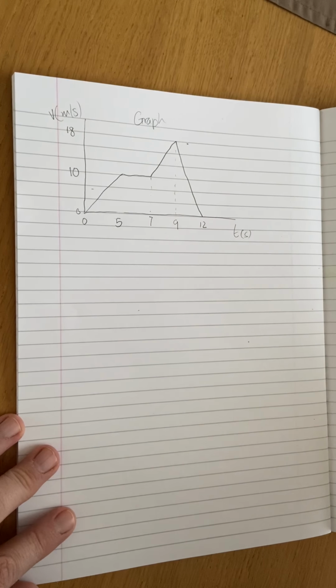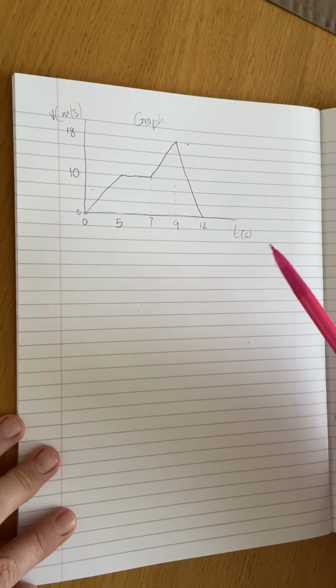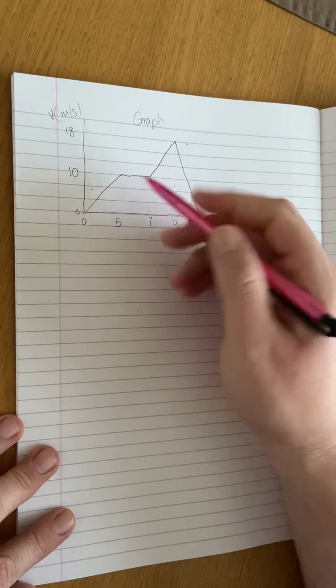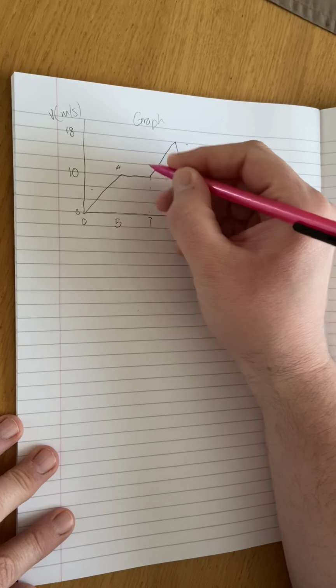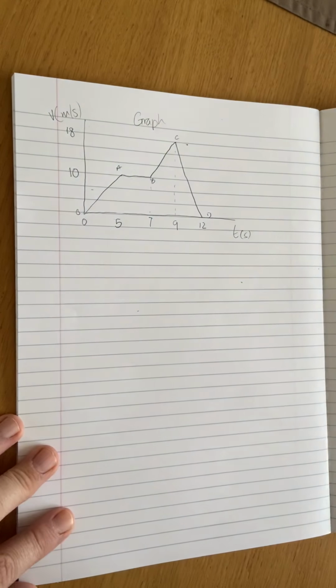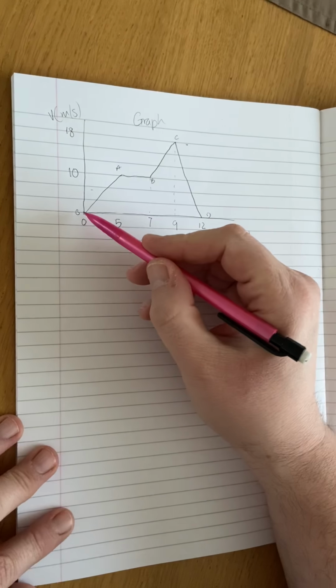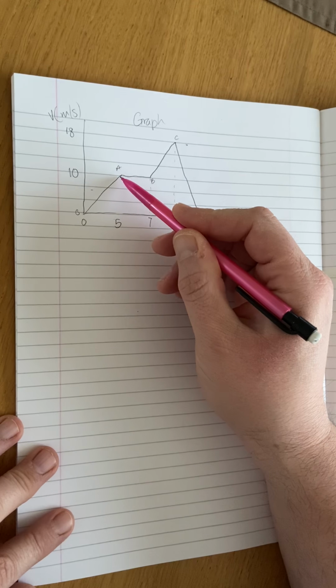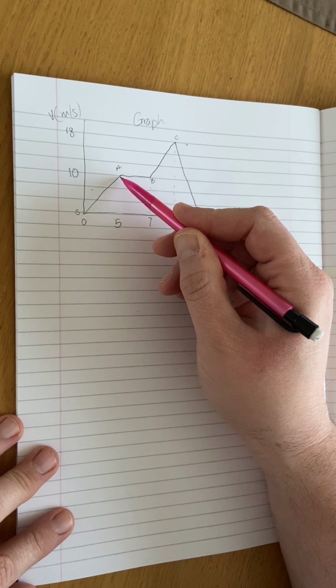If I look at the first one, you were just copying it. It's just to describe what's happening. From here to here, because this was A, B, C, and D, all I'm wanting to know is from the start to A, what's happening. Because that's a slanted line upwards, which is a positive gradient, that means it must be accelerating.